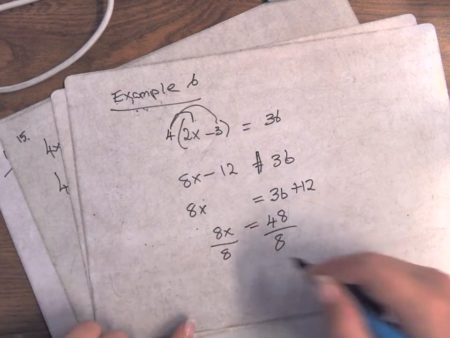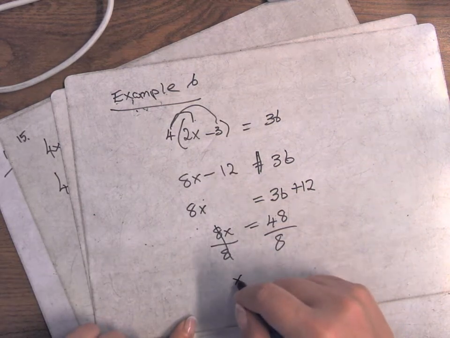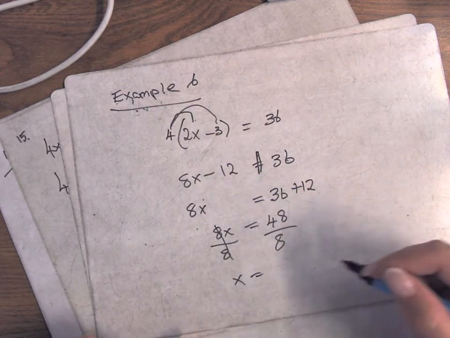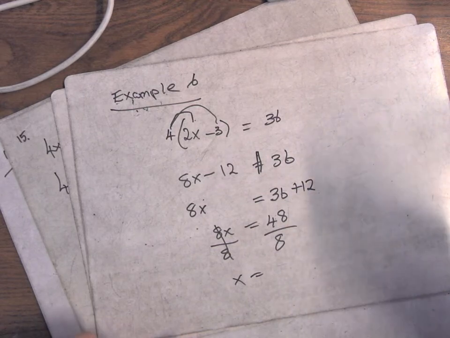Right, divide each side by 8, the 8's cancel, and you get x. Does anyone know what 48 divided by 8 is? Not you. Does anyone know 48 divided by 8?